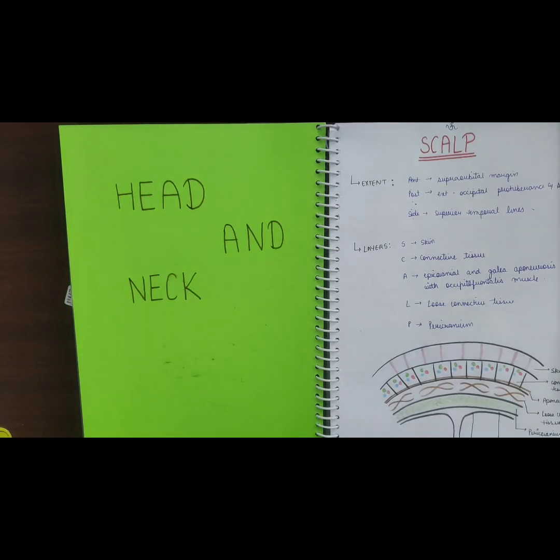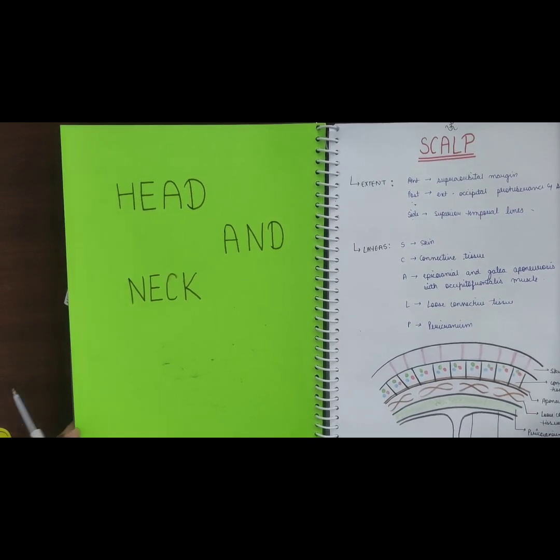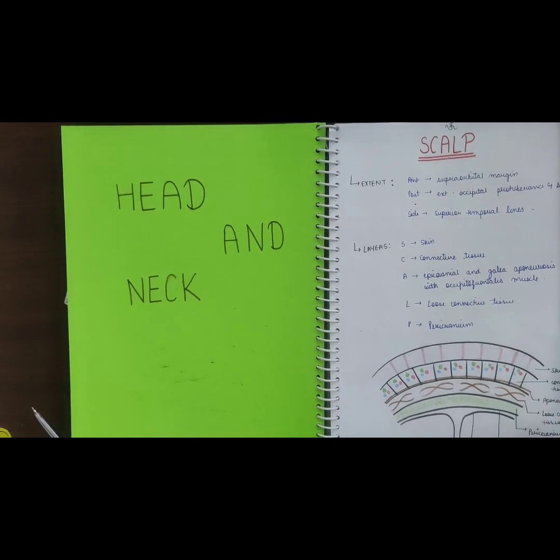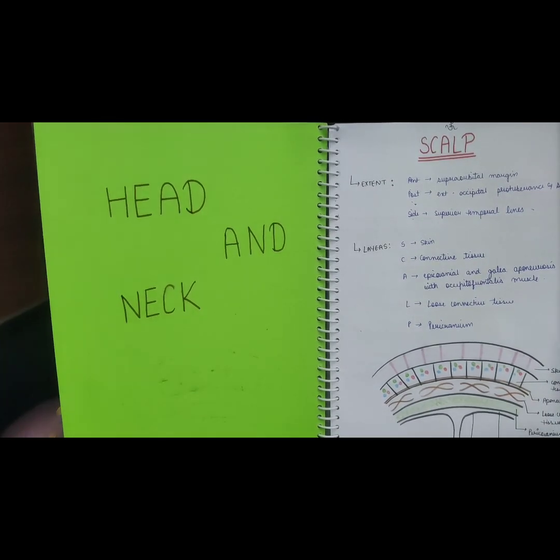So today we are starting with head and neck, and this is the most important part of anatomy. First we'll be studying the scalp in this topic. So what is the extent of the scalp? We'll be starting with the extent.